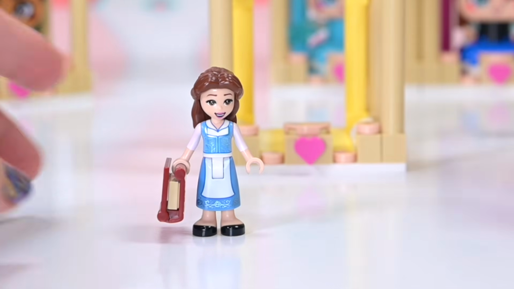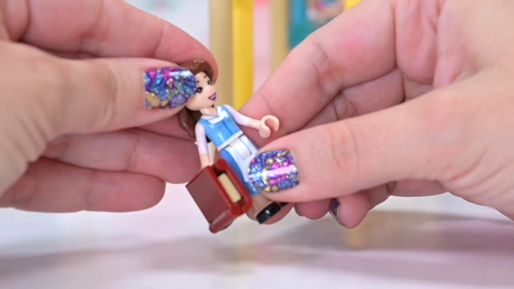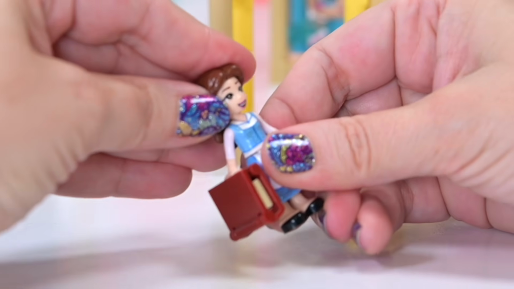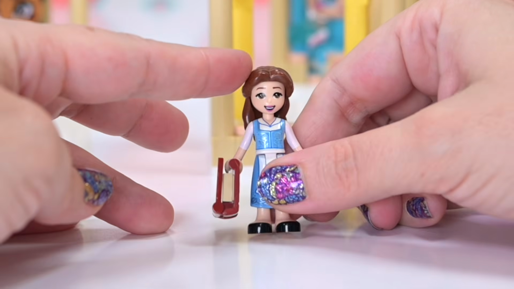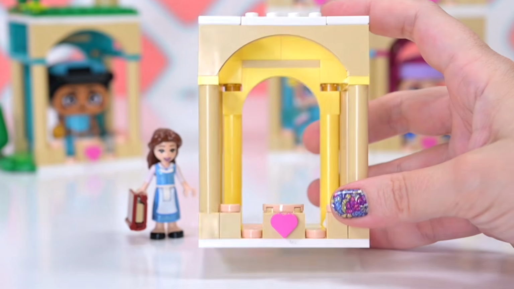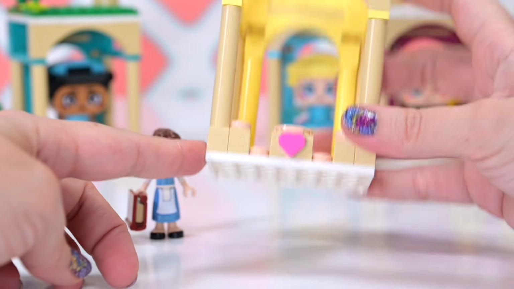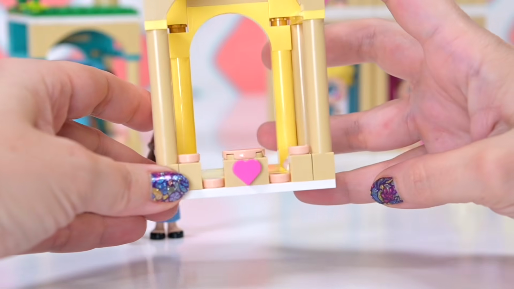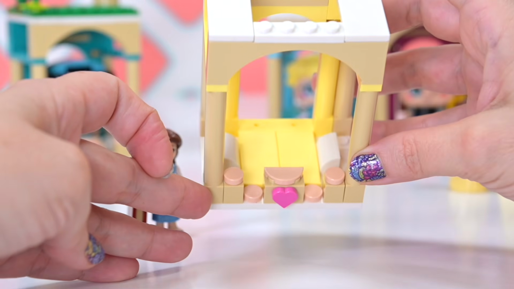But maybe we'll start off with my blue dress version of Belle, and that way we can build her a library, like the castle version of the library, and she can be displayed at the front of it. So what we need to do is make sure that every single one of our little nooks is the same dimensions, so the same width and height. Doesn't have to be the same colors, but it has to be this.